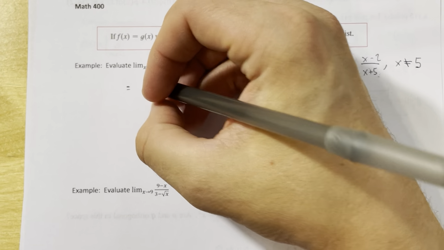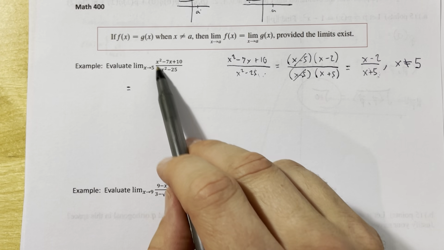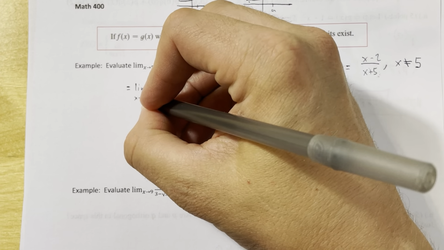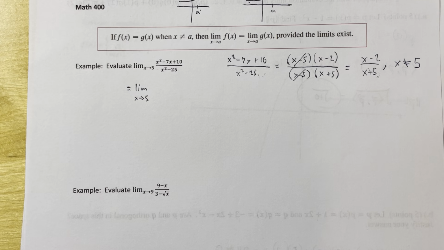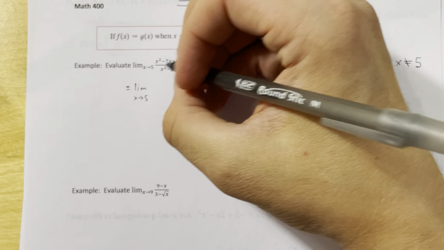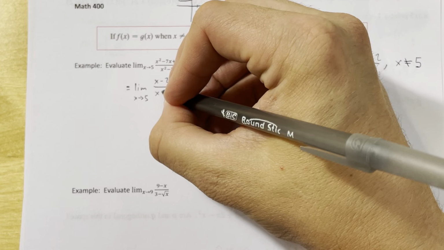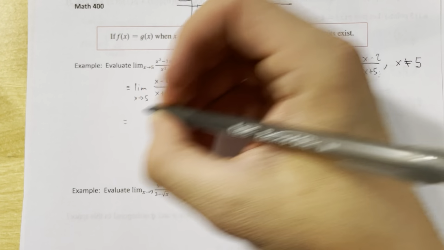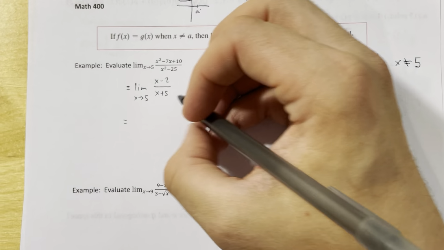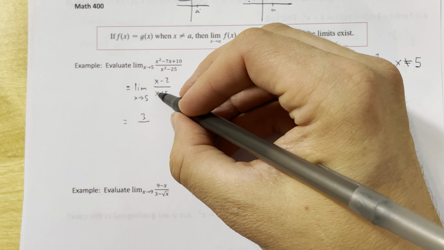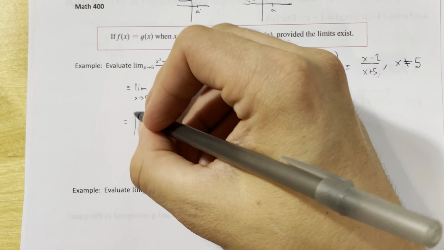So over here, I'm going to do my work. The limit as x approaches 5 of this rational expression, according to that theorem, will be equal to the limit as x approaches 5 of this simpler rational expression, x minus 2 over x plus 5. And for that, I would just plug 5 in directly. 5 minus 2 is 3. 5 plus 5 is 10, 3/10.